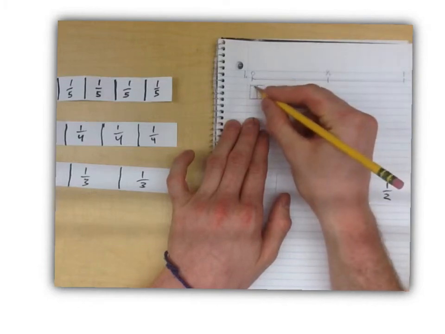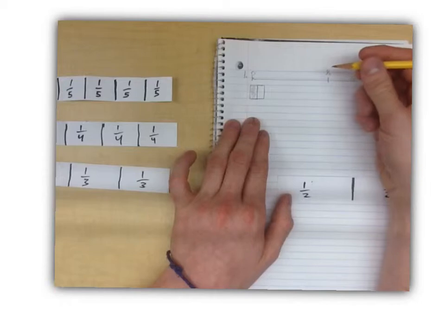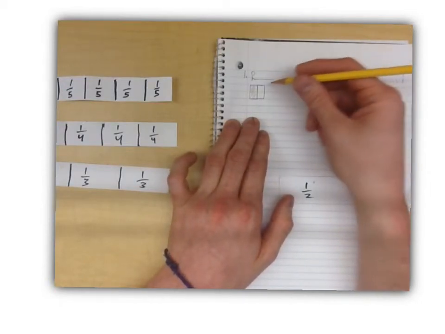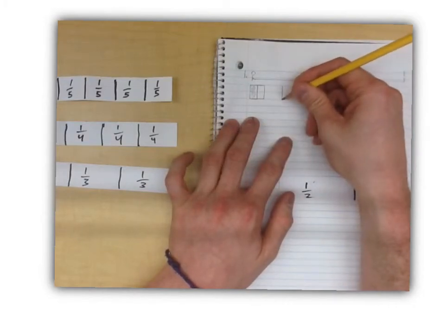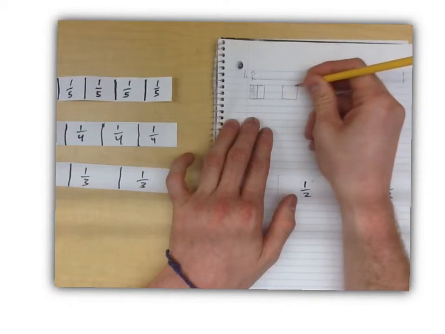And I want you to kind of lightly shade that left half. What we're doing here is showing one way to represent 1/2. Okay? What I want you to do is a little bit to the right of that, just a little bit more. Do another box, almost exactly the same size. So we'll kind of draw just like this.